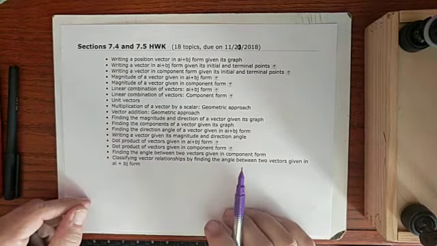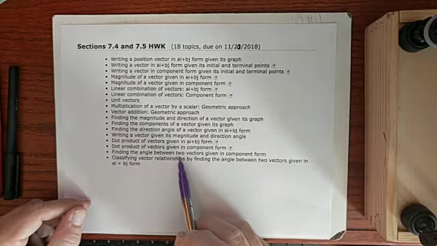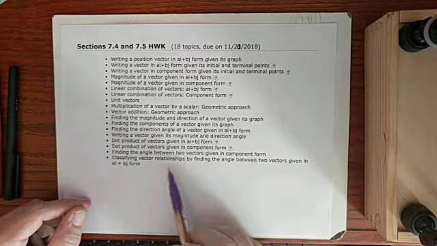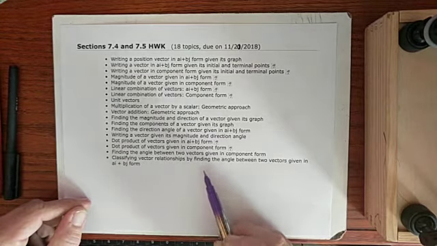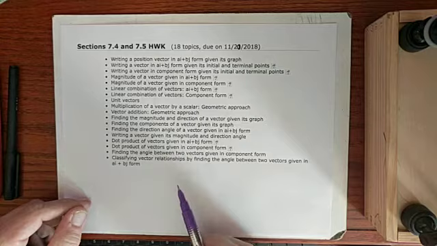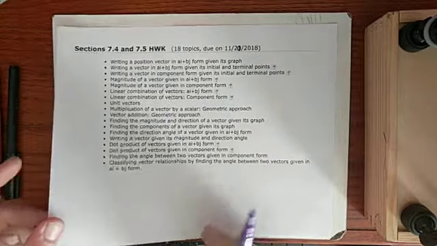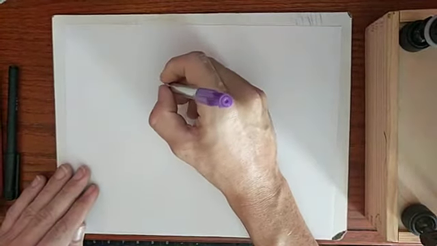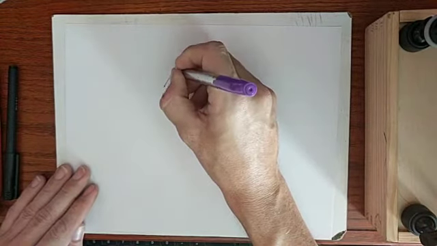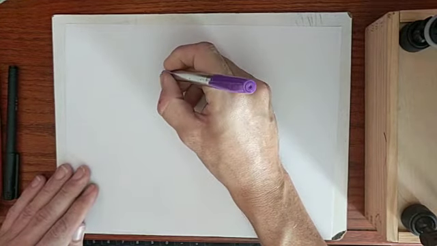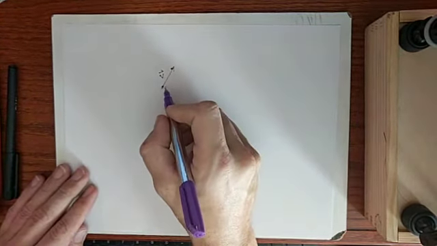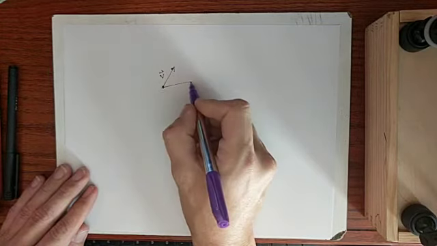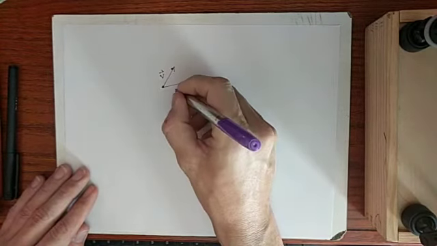So I'll end this short video by talking about the dot product, and the dot product is used to find the angle between two vectors. So if we had two vectors that shared the same initial point and they were going different directions, how would we find the angle between them? Okay, so for our last little bit here, let's say that I have vector v here, okay, and vector w here.